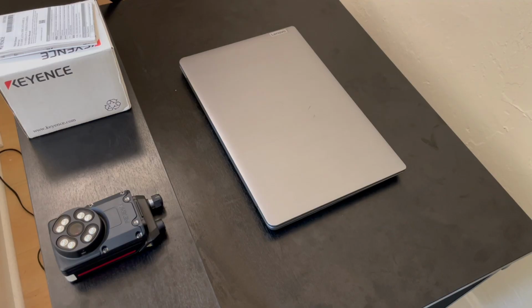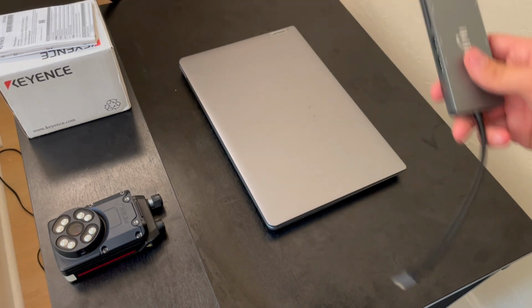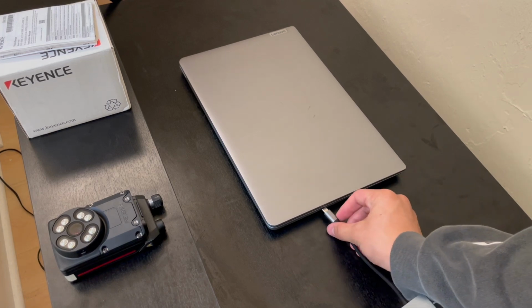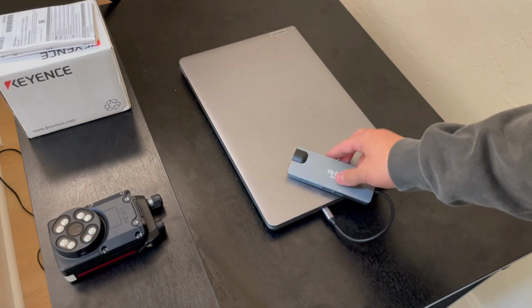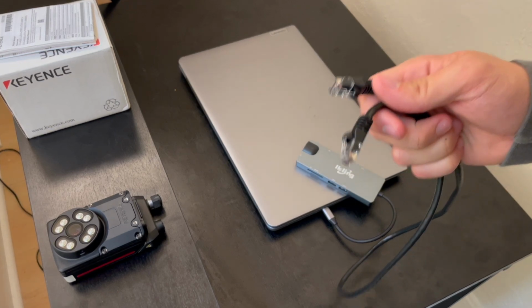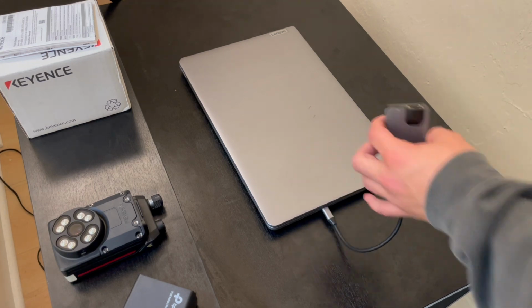So we got all the components now. What I'm going to do is plug in everything together. So I have the laptop. I'm going to take this adapter, which has got the Ethernet port on it. It's a USB-C to Ethernet. I'm going to plug that into the laptop. Boom. All right, so now it's connected. Next thing I'll do is take the Ethernet cable that looks like this with these endings, and plug that into the Ethernet port on my adapter.